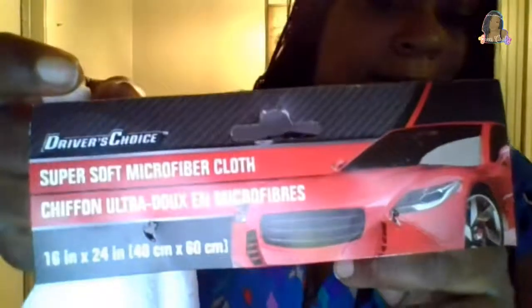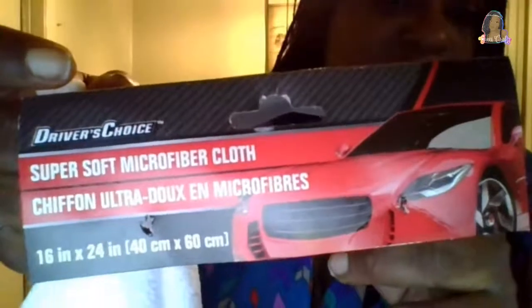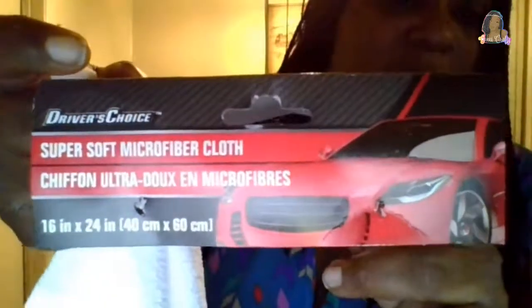But these are really good towels for water absorption because they're meant for your car. So at the Dollar Tree, you will find these in the car section. And they're 16 by 24. So it's a pretty good size towel. That's it. Super soft microfiber cloth. 16 by 24, driver's choice. You're going to find this in the car aisle. So where they have like the oil and brake fluid and all that stuff, and the tools and stuff like that is right by the car aisle. So that's where you'll find these. And I think those are going to come out pretty cute too.